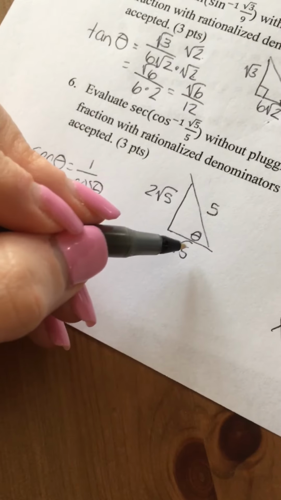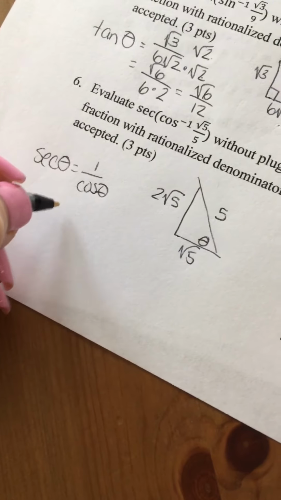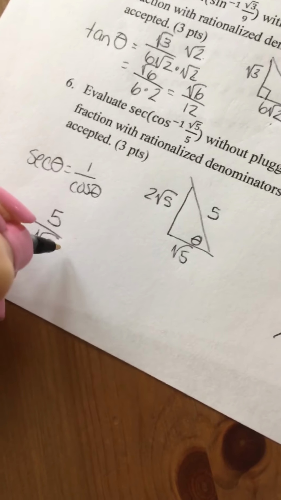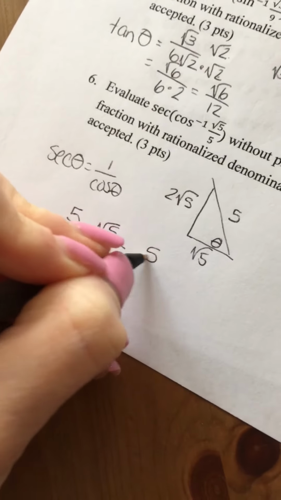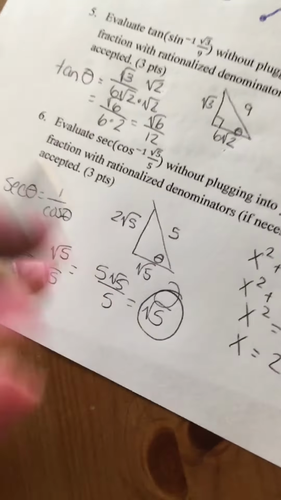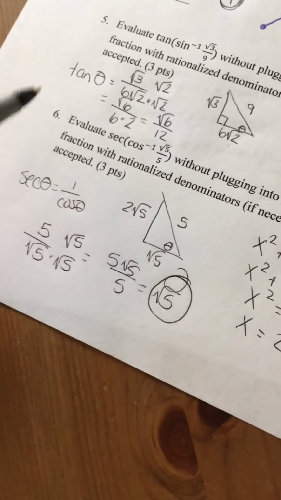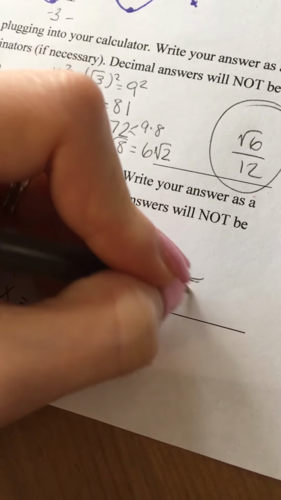So cosine of this angle is √5 over 5. So I'm going to flip √5 over 5 and get 5 over √5. Or when I rationalize it, I'm going to get 5√5 over 5, or just √5. Oops, meant to circle that. Not very exciting. We didn't really need to find that missing side. It's just good habits, because it just kind of worked out with this one. But good habits to find all 3 sides of that triangle. My answer here is √5.